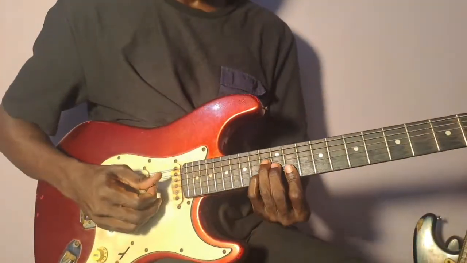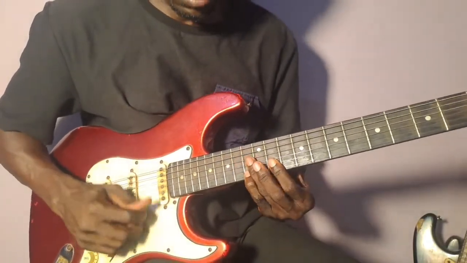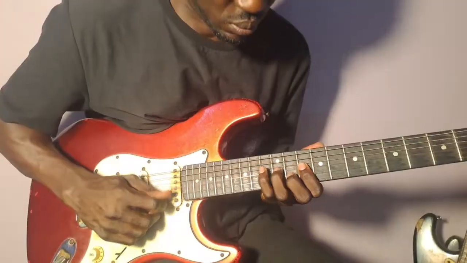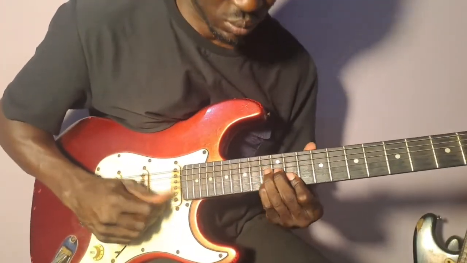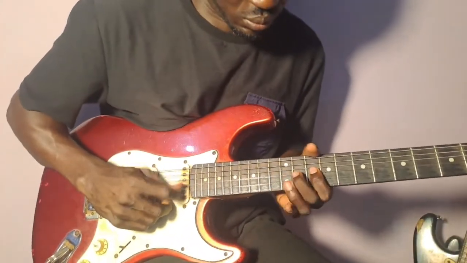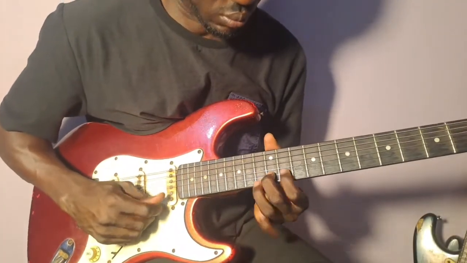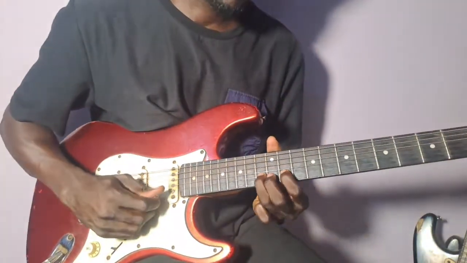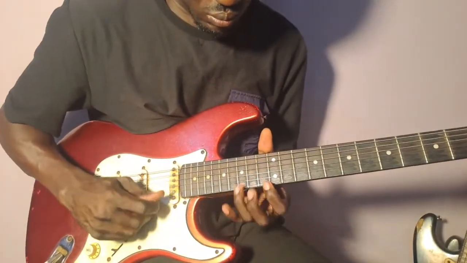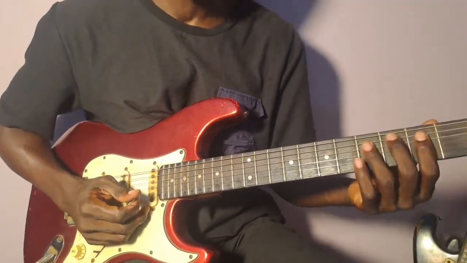This C minor chord. So these are the types of the blues, my friend.